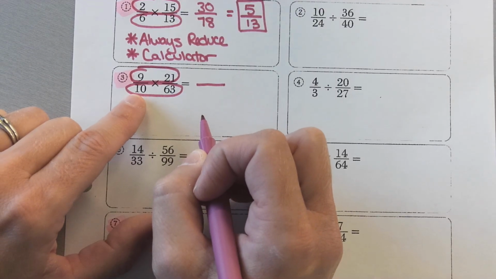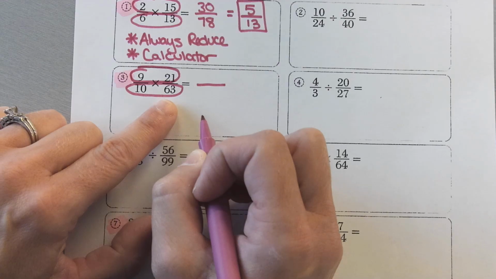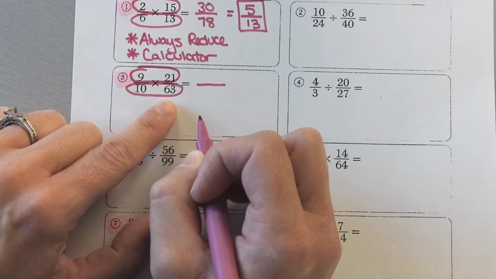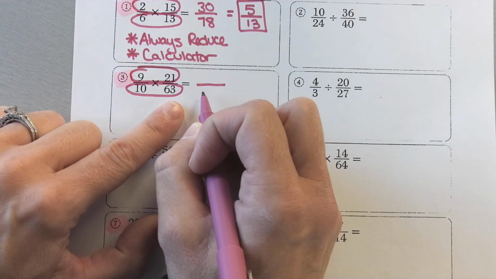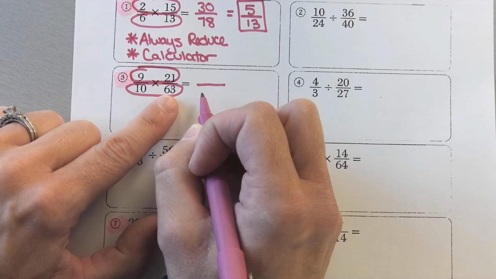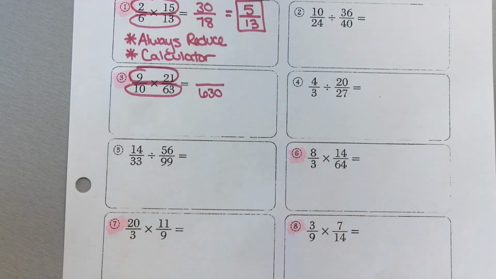What do we do when we multiply by a 10? Okay, back to the warm-up. What happens when we multiply by a 10? You remember what goes on the end? 0. Perfect. So this will just be 630.